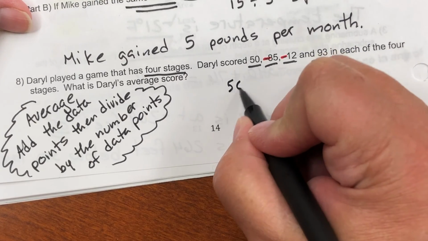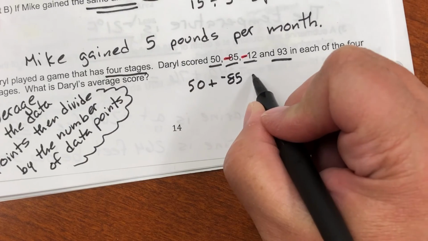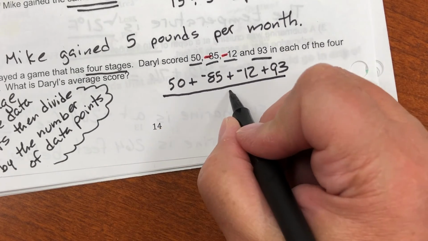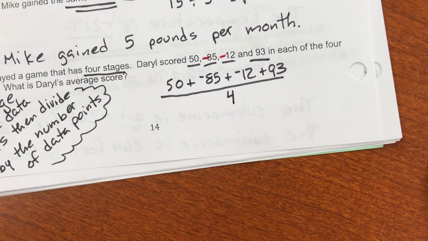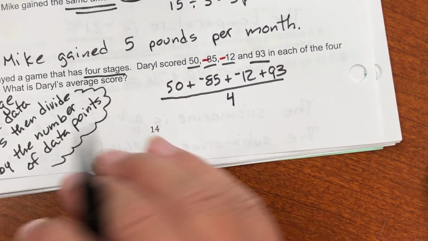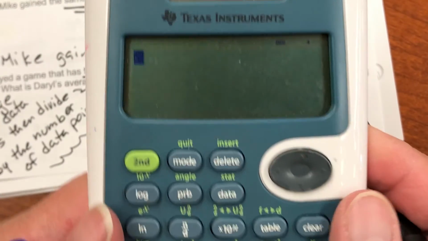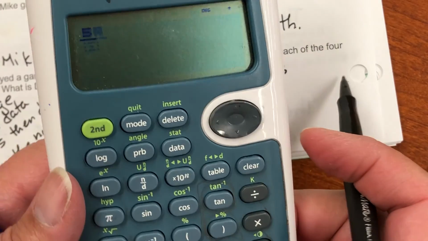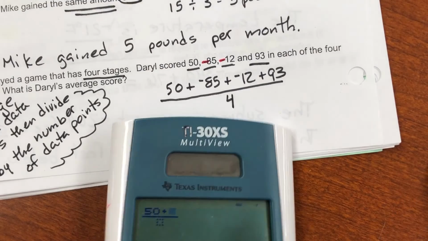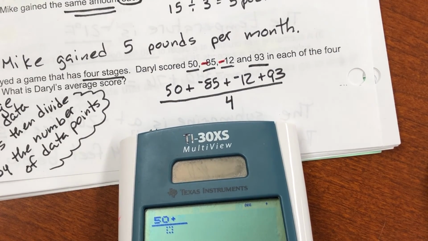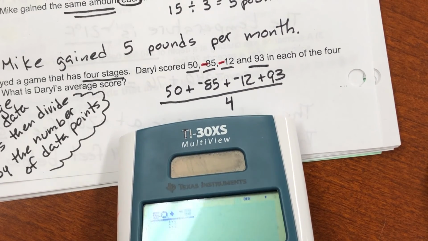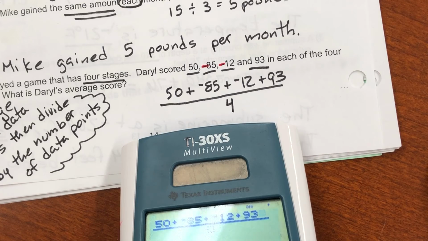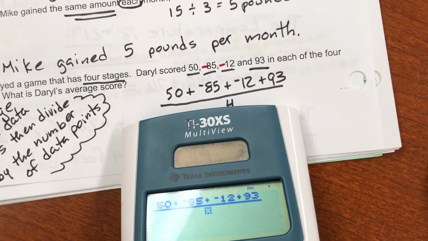We're going to take Daryl's score, 50, plus -85, plus -12, plus 93, and we're going to divide that answer by 4. Now, I'm going to use my calculator because I'm a little lazy. So in order to put a fraction on the calculator, you hit numerator over denominator, and I can put an equation there. I can do 50 plus negative 85 plus negative 12 plus positive 93. And then on the bottom of my fraction, I want to put 4 because there's 4 data points.